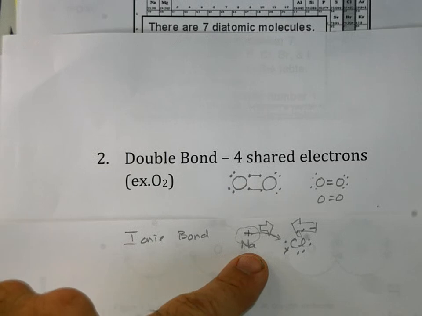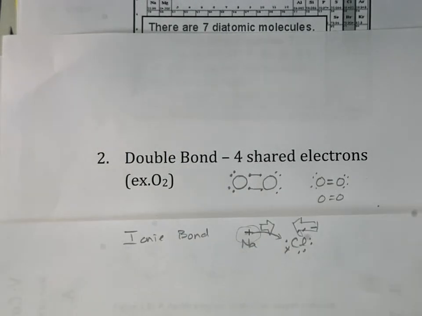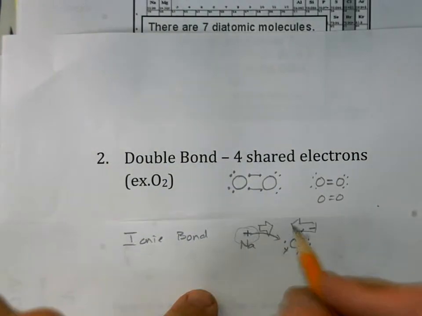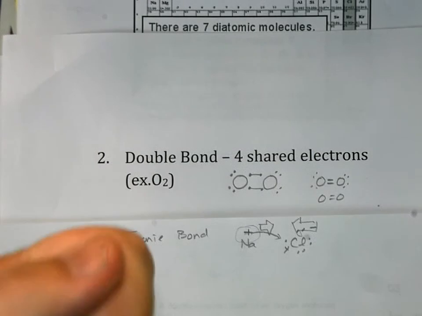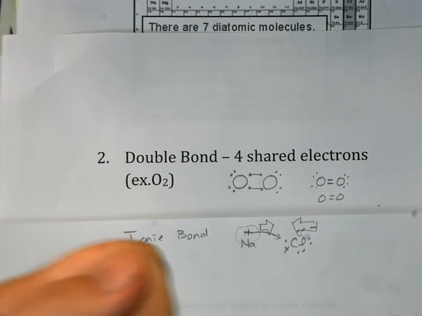We'll be doing a lab in here where I'm going to give you some sugar, which is a covalent bond. You're going to put it in a flame, and almost immediately the sugar begins to burn and react. When we do the salt, any ionic compound, you may be sitting there for quite a while trying to get it to heat up and melt because it takes a lot of energy.